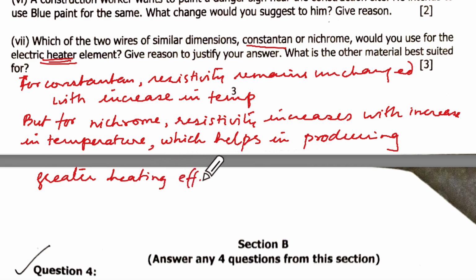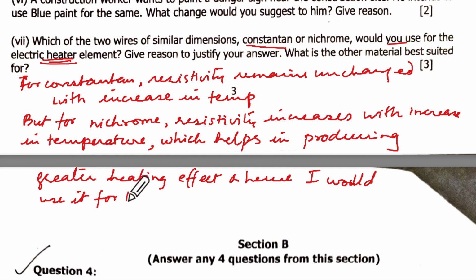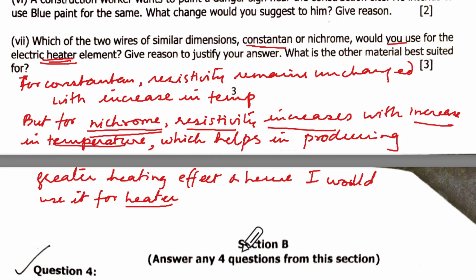Greater heating effect, and hence they say, what would you use? Hence I would use. Don't say you would use. Don't tell the examiner to use it. Okay, examiner saying what would you use means I would use nichrome for heater. Double underline nichrome. Resistivity increases with increase in temperature. That finishes this section.